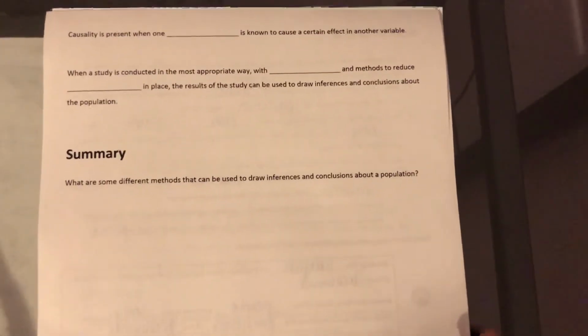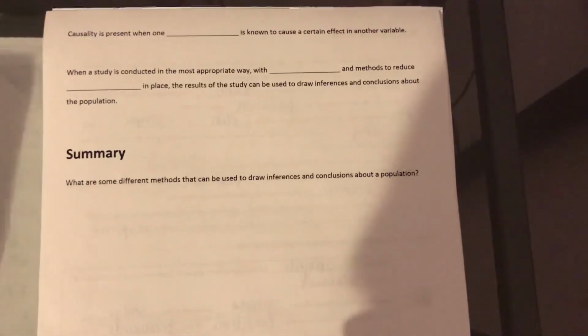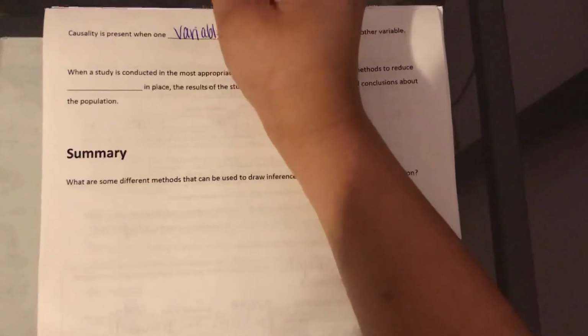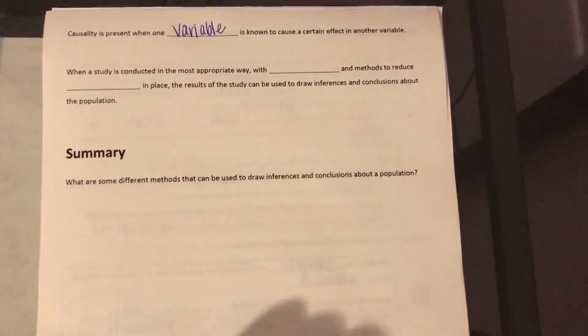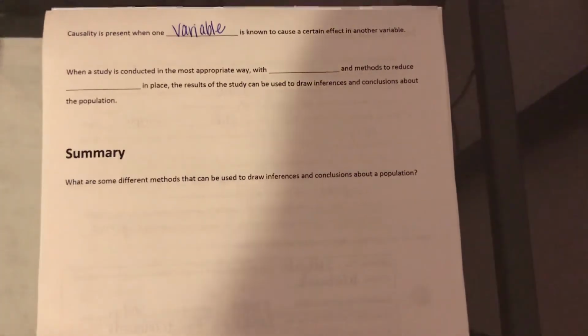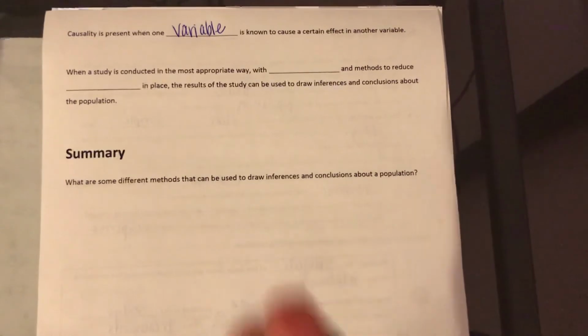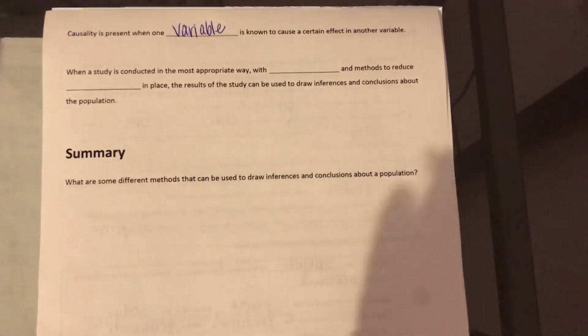And this is causality. Causality is present when one variable is known to cause a certain effect in another variable. So again, these are things that usually happen because of that variable. It's not something that we can control, but it does happen because of that variable at times.